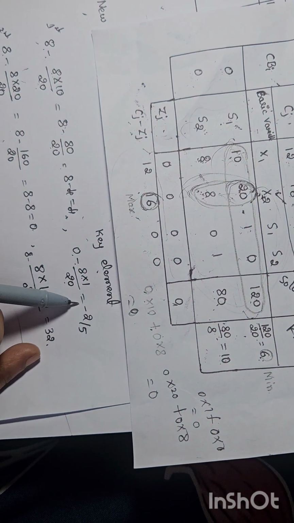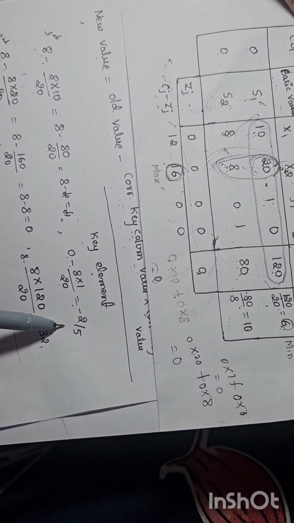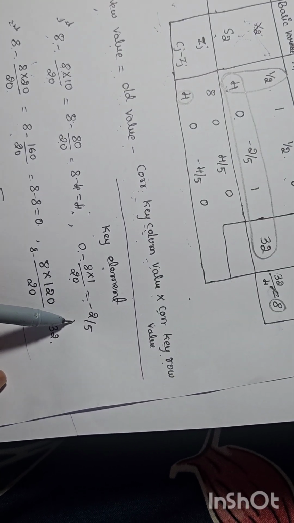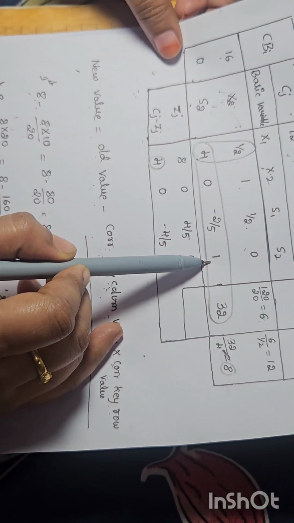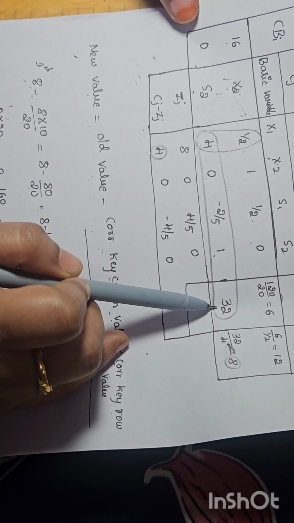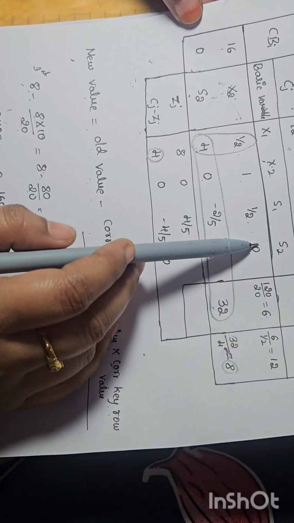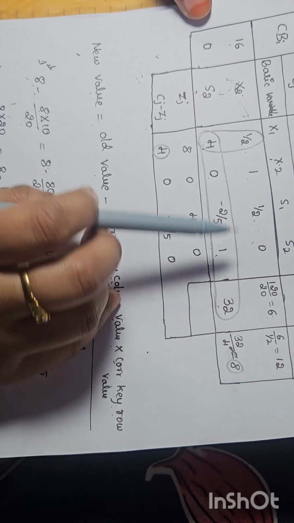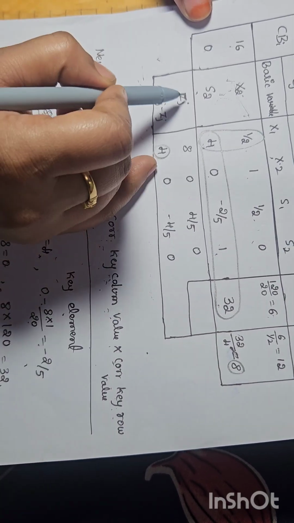You will get minus 2 by 5. So similarly, in the same way we need to find out the next values. You will get 1 here. Then for the solution also you need to find out. You will get 32.